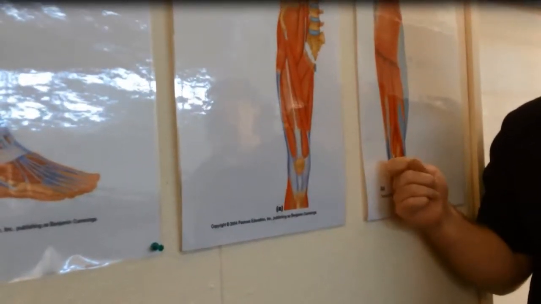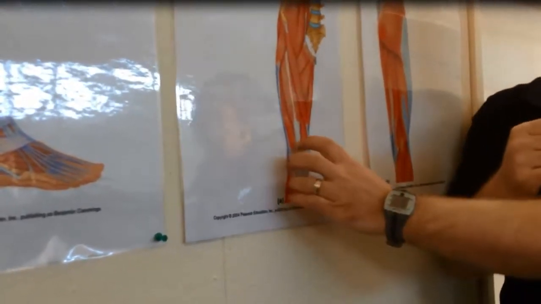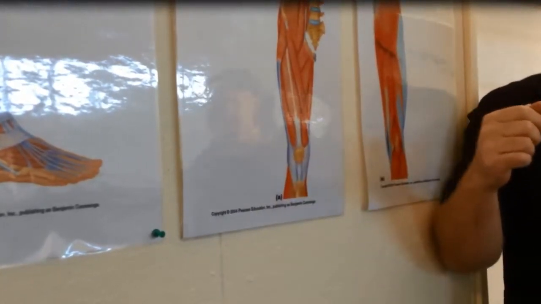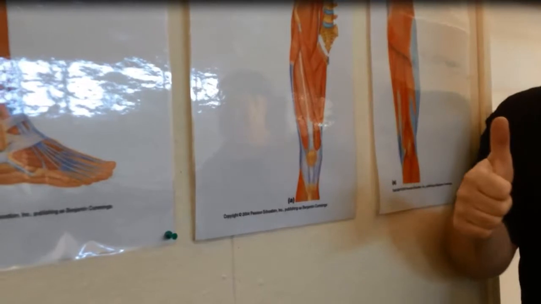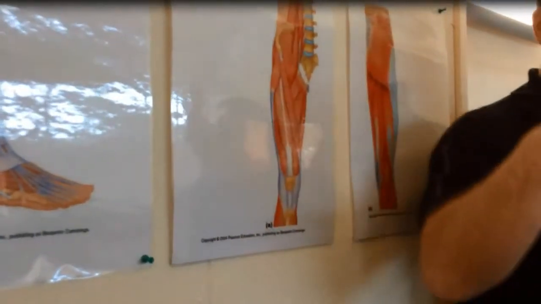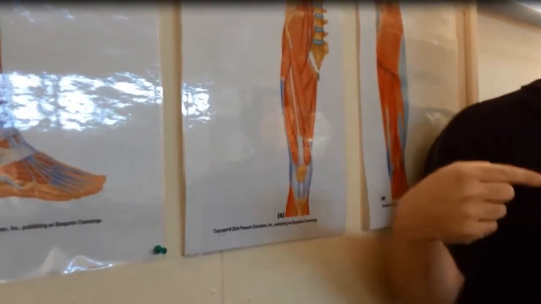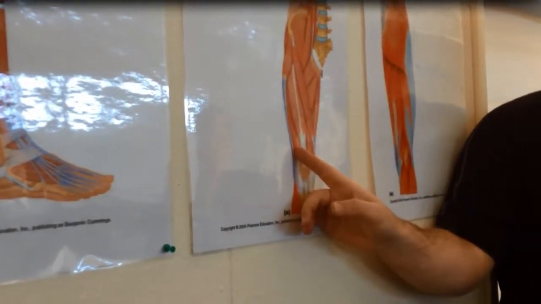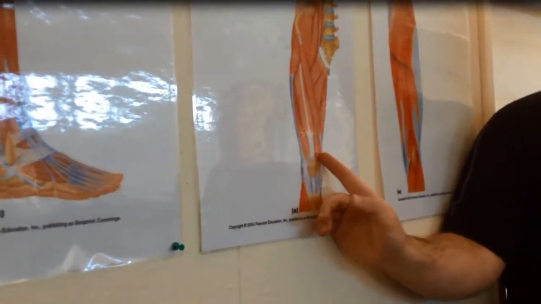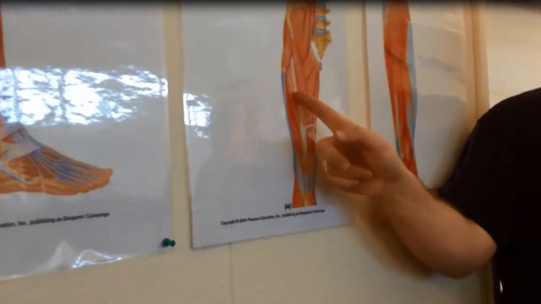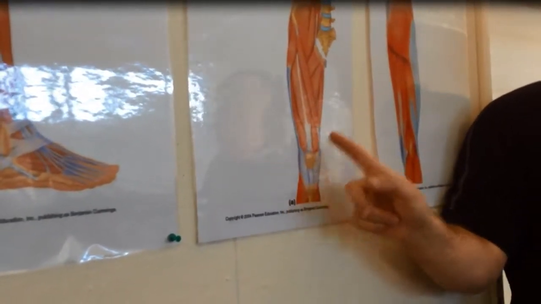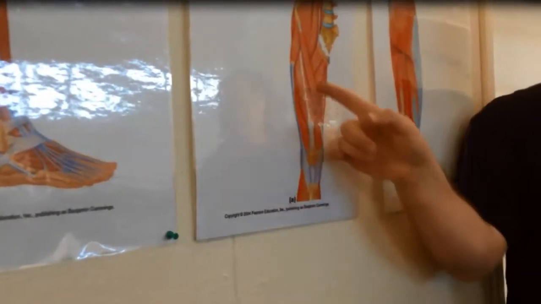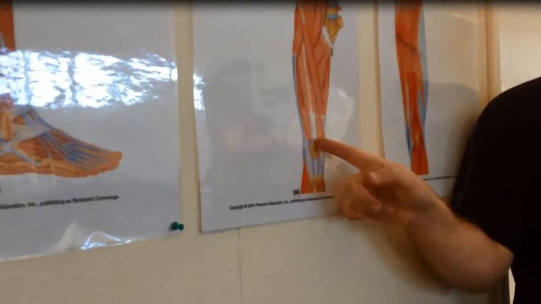Then, as we go down, we get the rest of our thigh, which is called the? Quadriceps. So our quadriceps are made of 4 muscles, and let's label the ones we can see. Vastus lateralis, vastus medialis, and? The rectus femoris. Good.